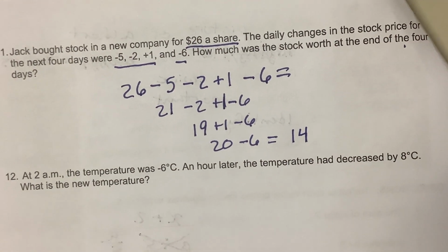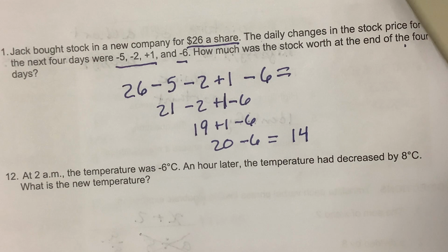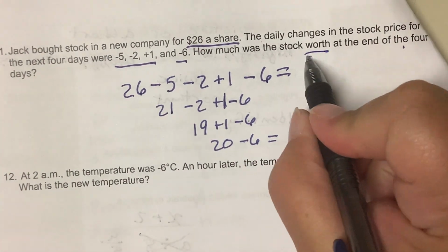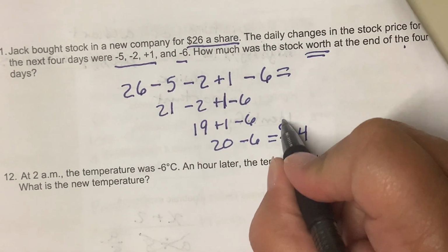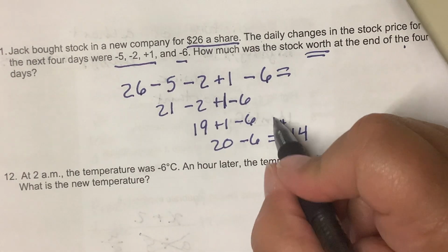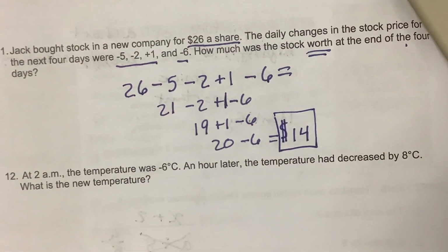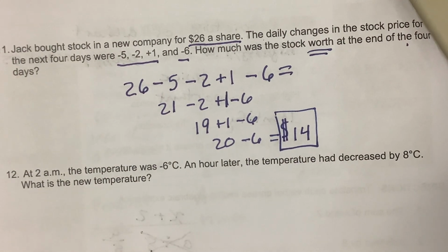Now, I can't just leave that 14 by itself. When you're doing word problems, there's almost always some kind of symbol or word to explain what my solution means. And in this particular case, it's saying how much was it worth. Worth means that it's going to be money. So if I don't put a money symbol here, if I don't put my $ sign, then I'm going to end up losing points. And I'm also going to put a nice big box around it so that the person grading it sees I showed every step of my work and I know that it's $14.